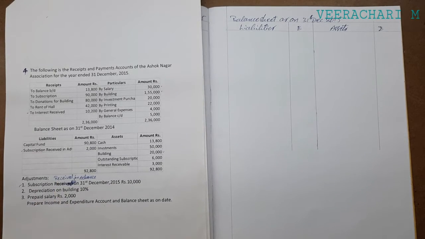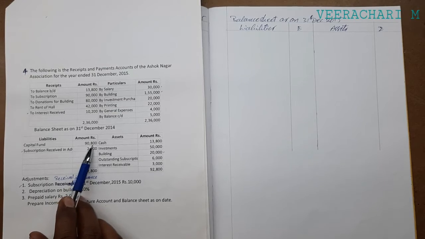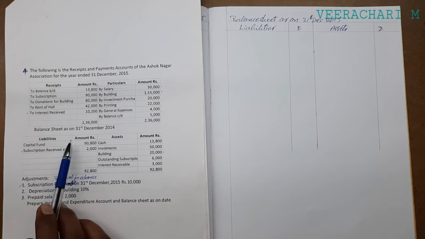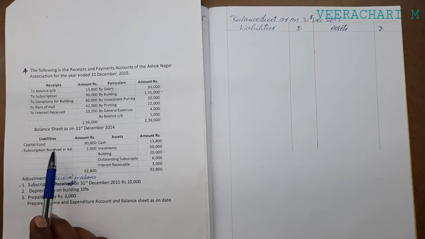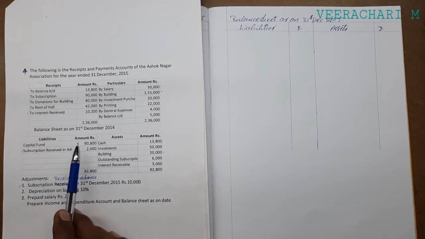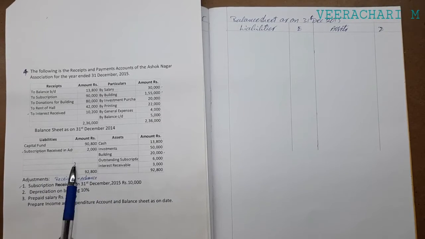If you come to the opening balance sheet, there is a capital of 90,800, the opening capital. To this opening capital we should add any surplus from the income and expenditure account. But if there is a deficit in the income and expenditure account, we should deduct it from the capital fund.